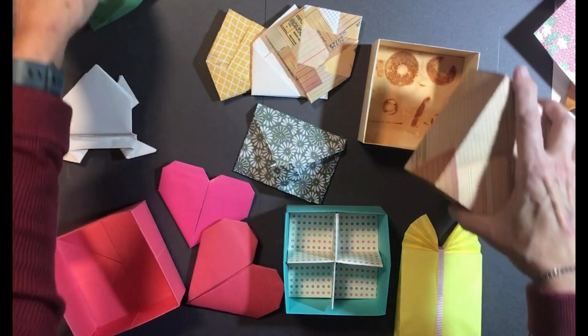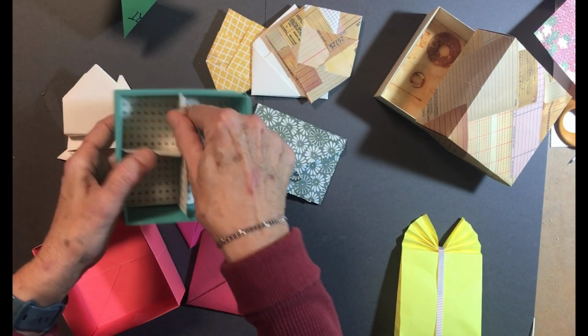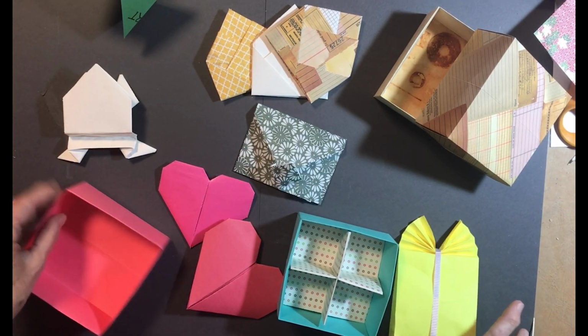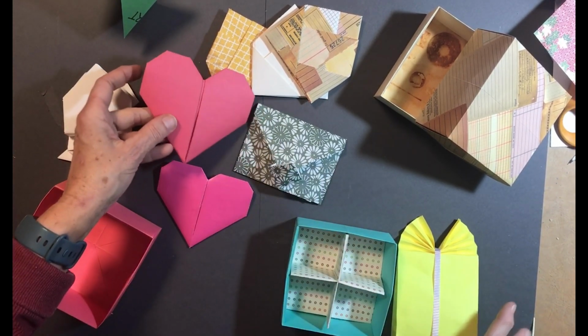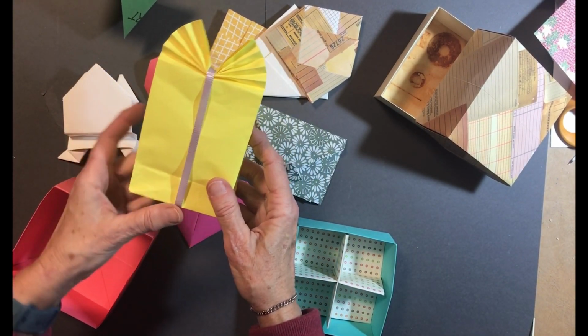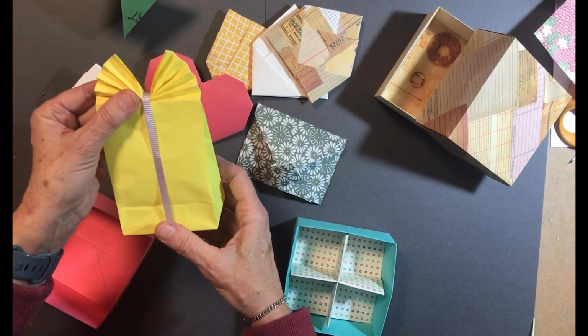We've made boxes, and in one of my boxes, where I can make four compartments, I put a divider. We've made origami hearts and a package design, a little paper sack, a handmade sack that you can wrap some gifts in.